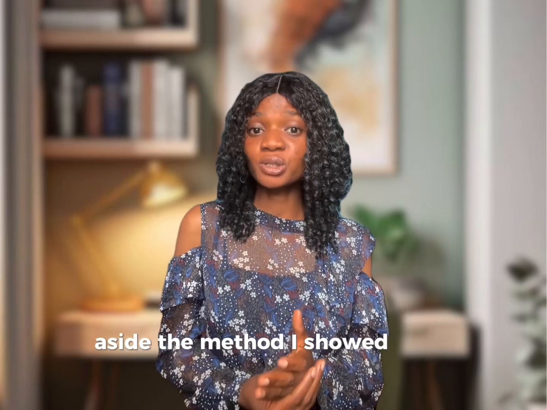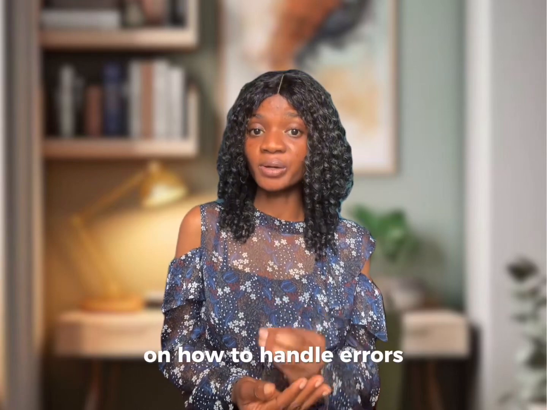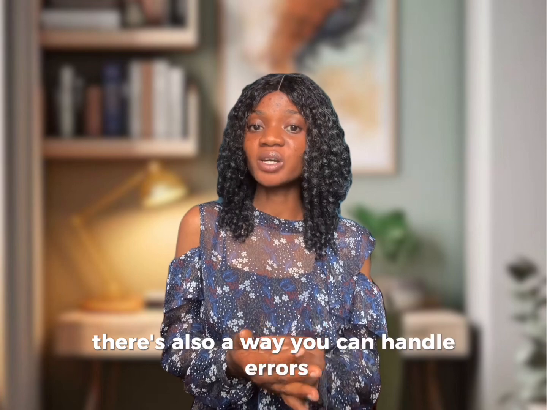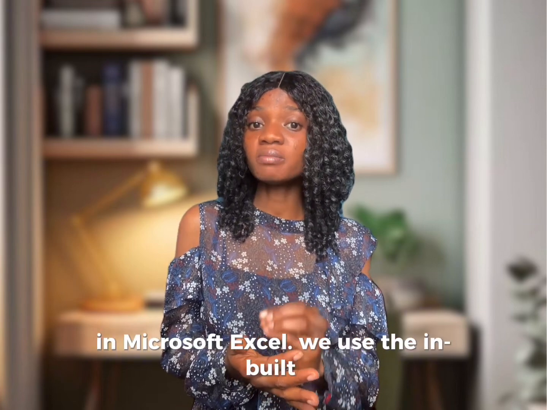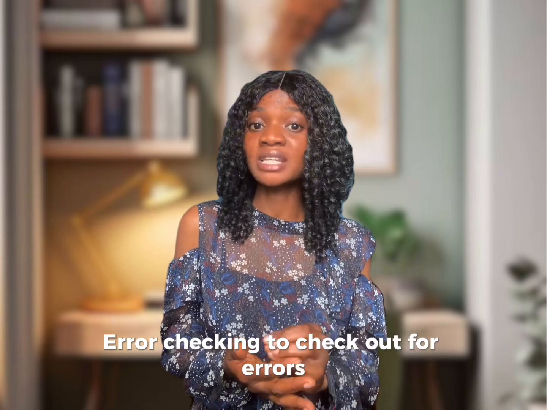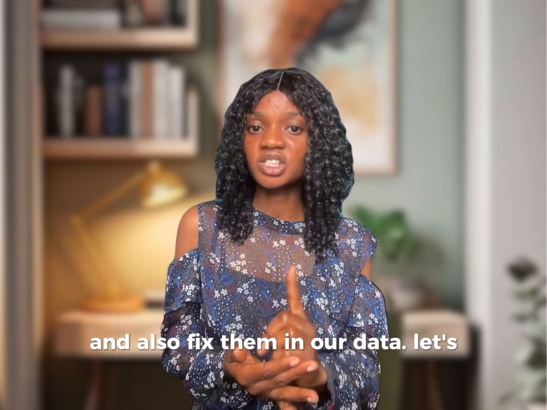Aside from the method I showed us in our last video on how to handle errors, there's also a way you can handle errors based on the inbuilt functions in Microsoft Excel. We use the inbuilt error checking to check for errors and also fix them in our data. Let's check that out.